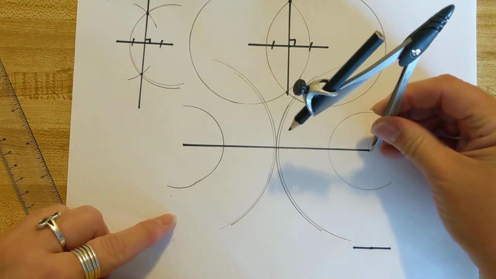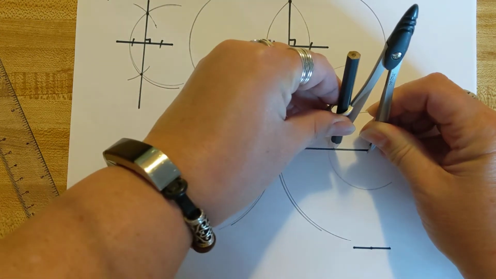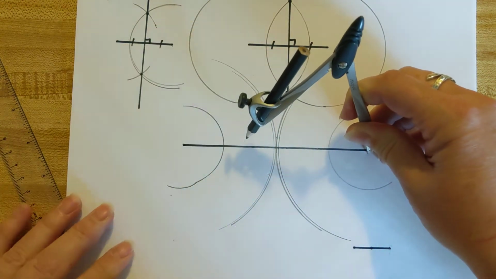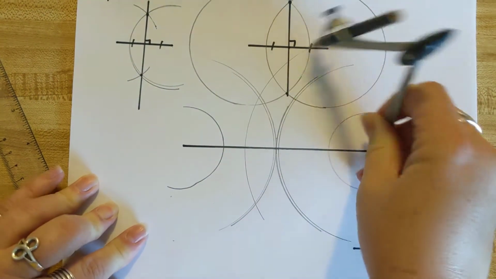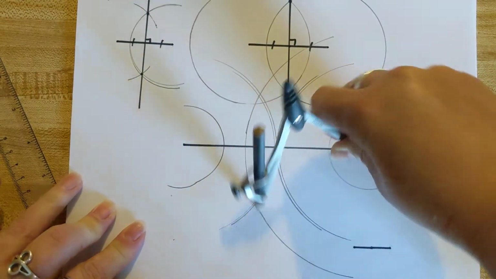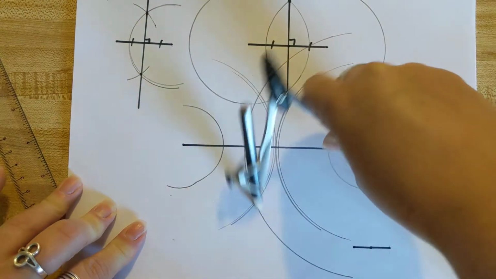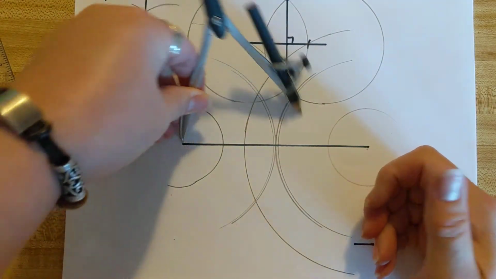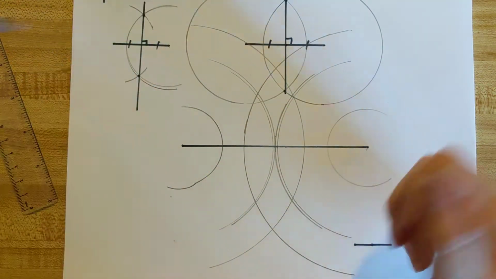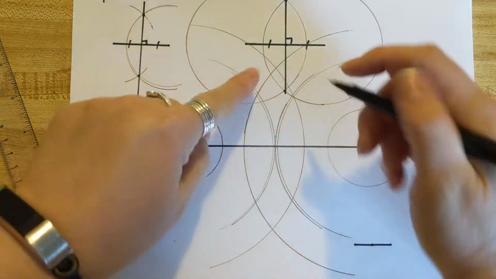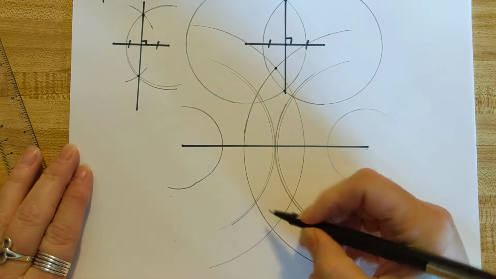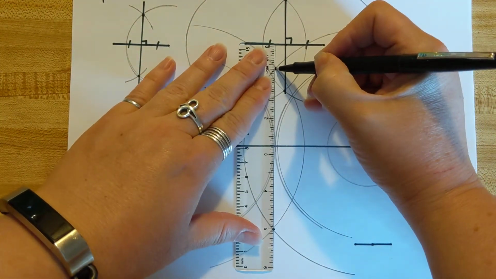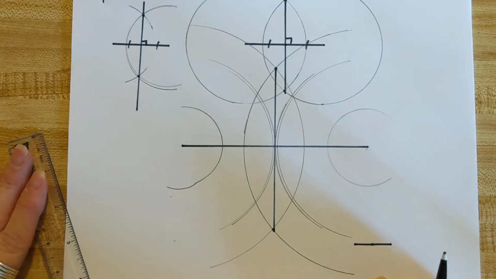So it can't be less than half. It can't be right around half. It's got to be obviously more than half. So I'm going to do this one more time, and I know this is probably looking a little crazy because I have so many lines going on. But if I have a good setting, my 2 circles will overlap right here and right here, and I can connect them.